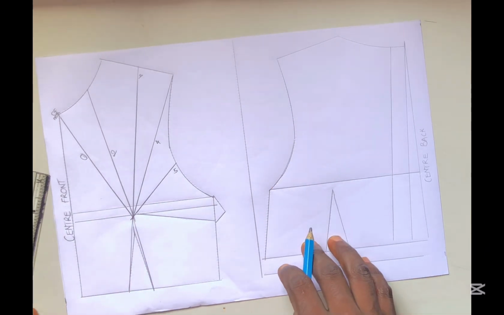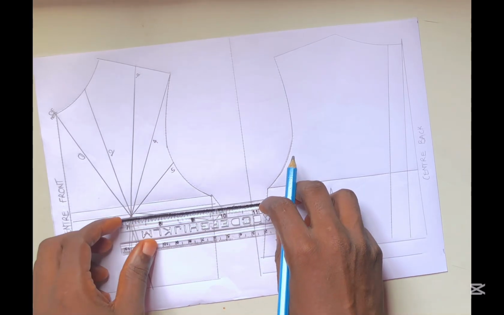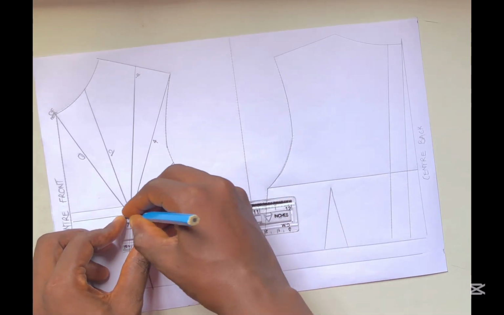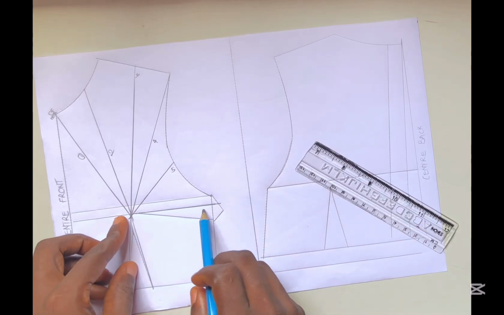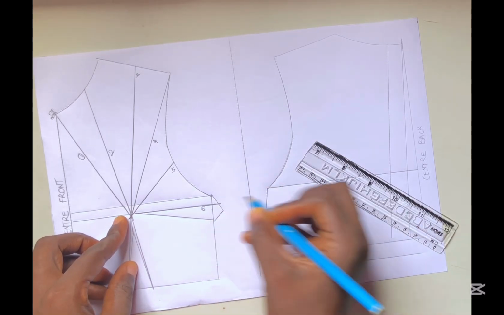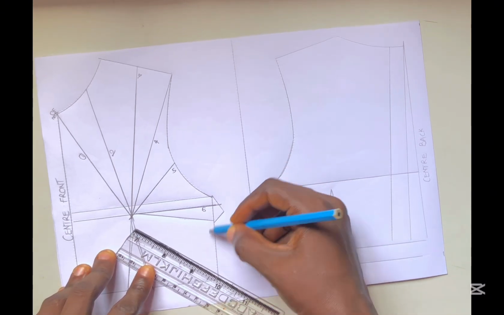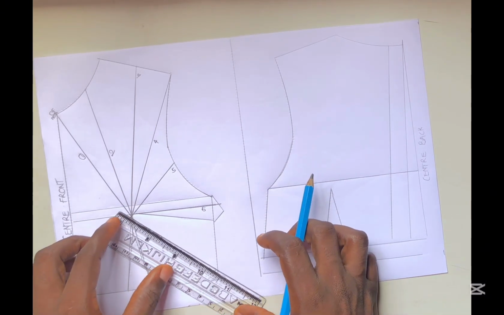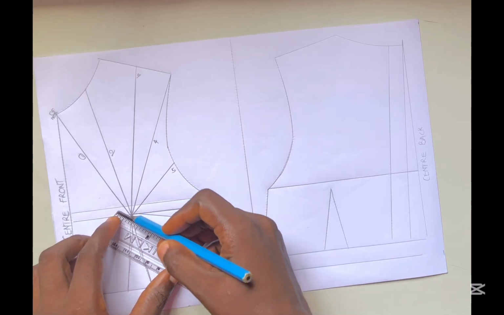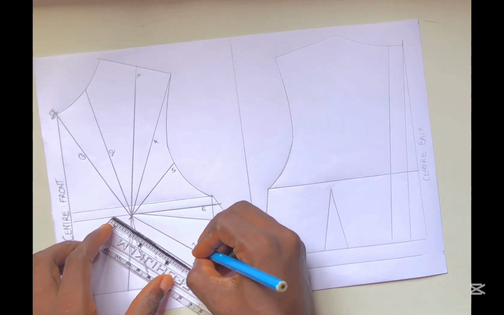5. We also have the side straight seam, which is this. This is the side straight seam. It's actually on the bust point line, which is this. This is 6. We also have a dart, which is the French dart. Your French dart can start anywhere around here. So this is our French dart here. So let's just put it around here. So this is our French dart, which is 7.